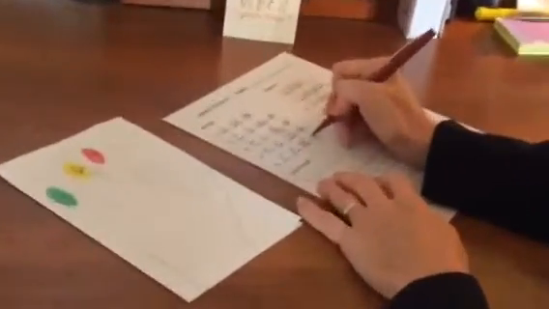Melted. Good. Last one. Rested. We rested after playing outside for so long. Rested. First syllable. Rest. Est. Has a T, so it gets the id sound. Rested. All right.